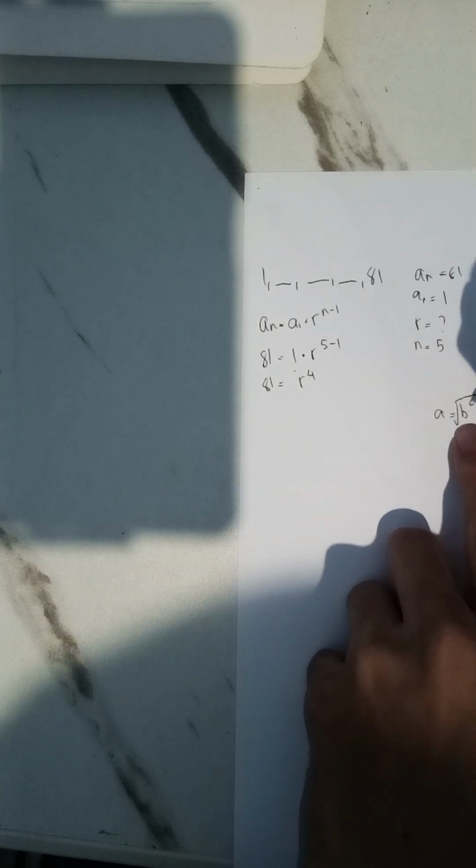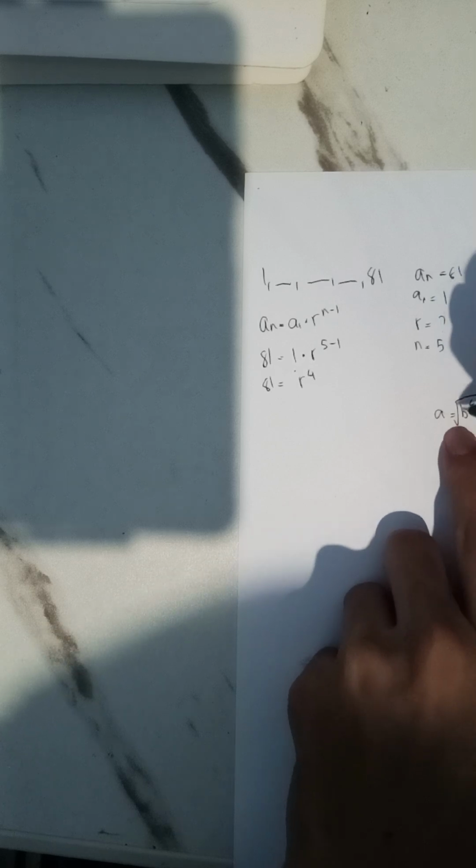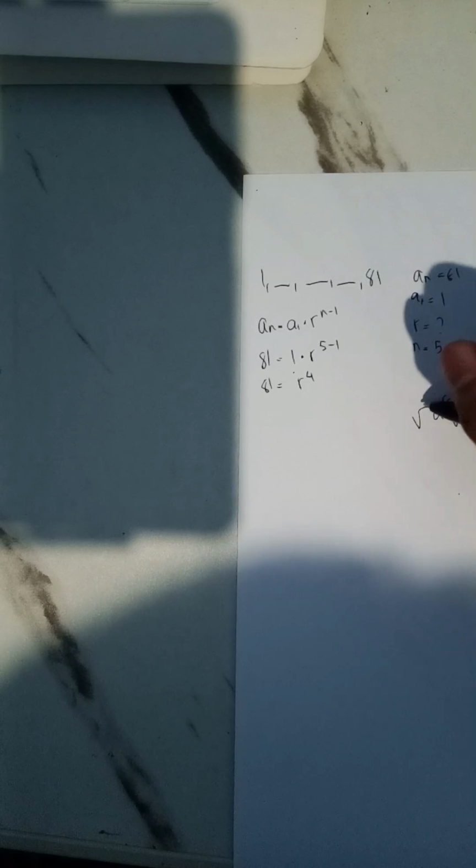If this is 4, then it is the 4th root. So we take the C root, and on the other side, the same.